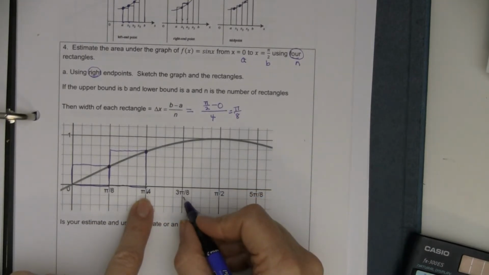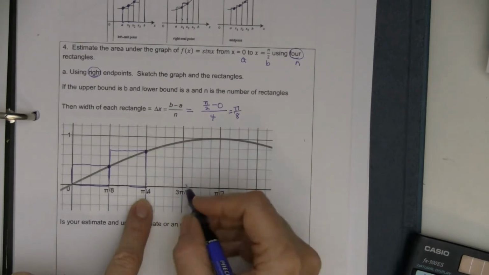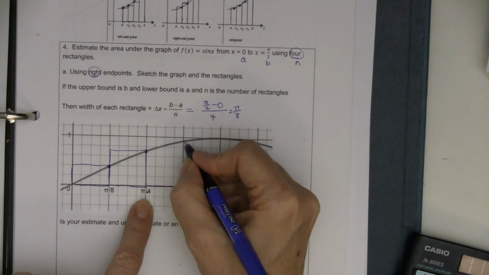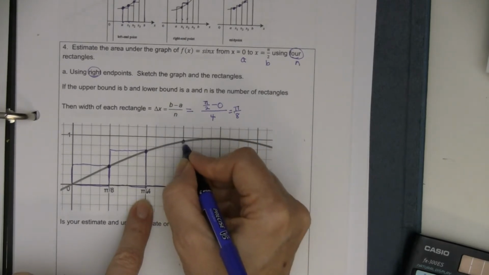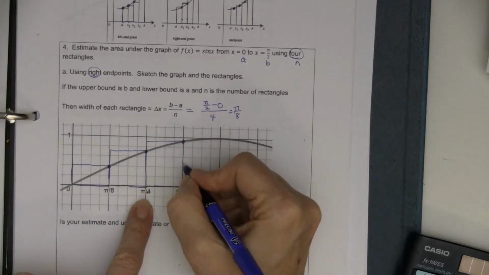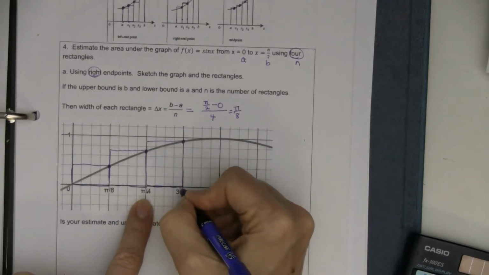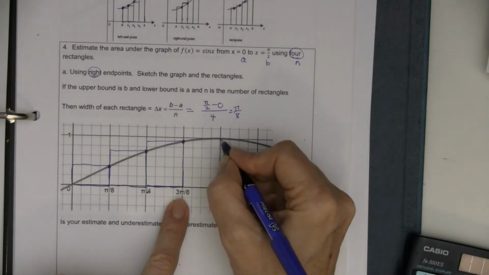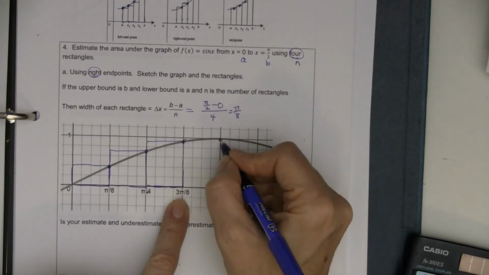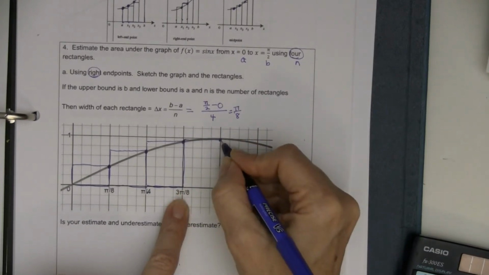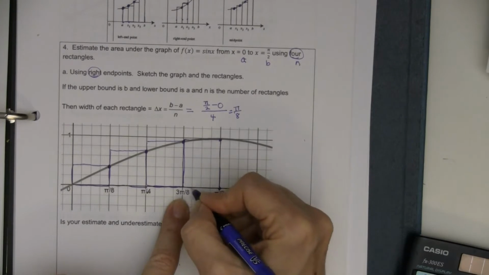And then we're going to do it again. We're going to have 4 rectangles. So far I have 2. So the next rectangle is here. Here's the base of it. And I'm going to use the right endpoint as the height. And one more time. And I'm going to use here the right endpoint as the height. I could have got crazy and got my ruler out.